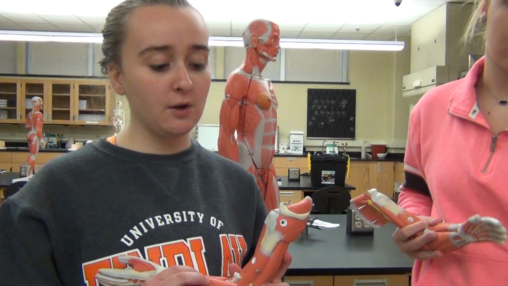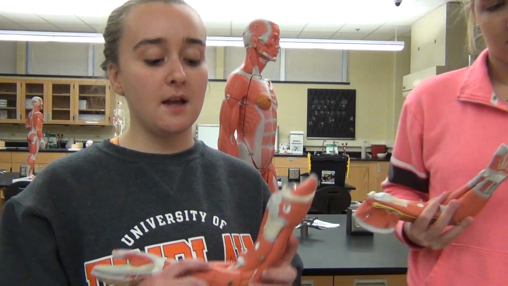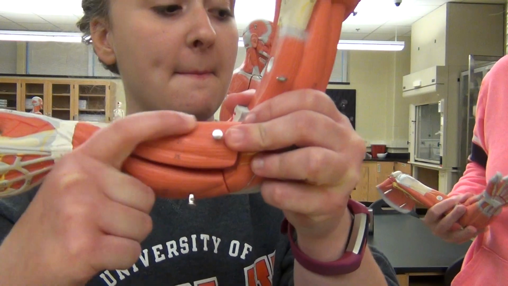So the brachioradialis is right here. The origin is the supracondylar ridge at the distal end of the humerus, and the insertion is the base of the radial styloid process, and the action is flexing the forearm.